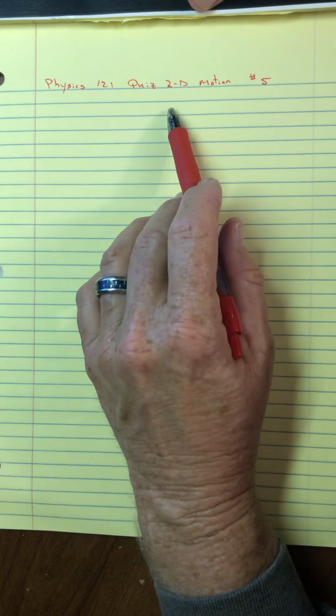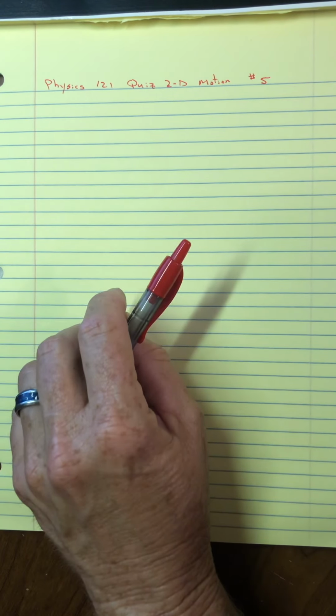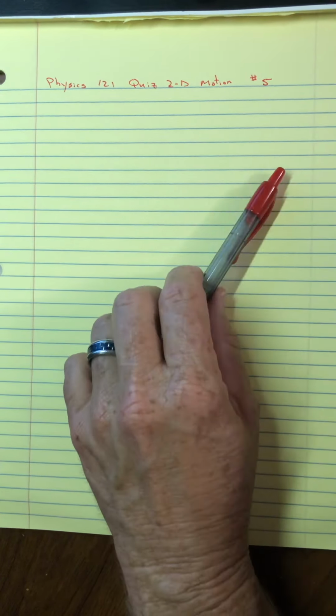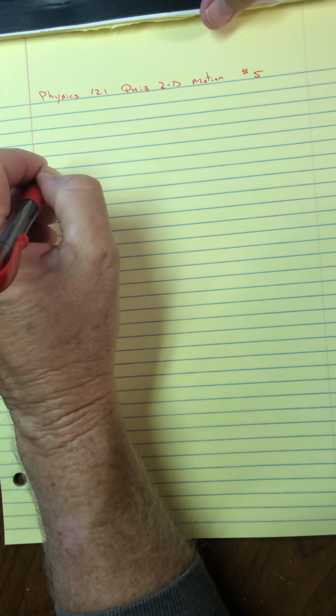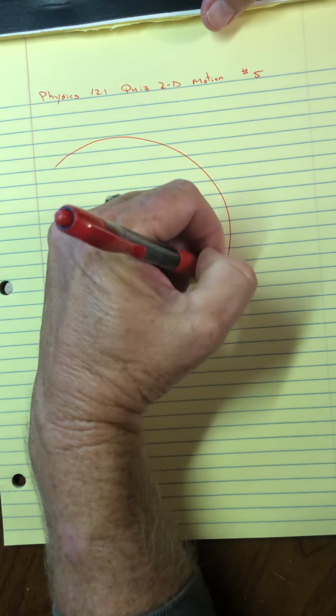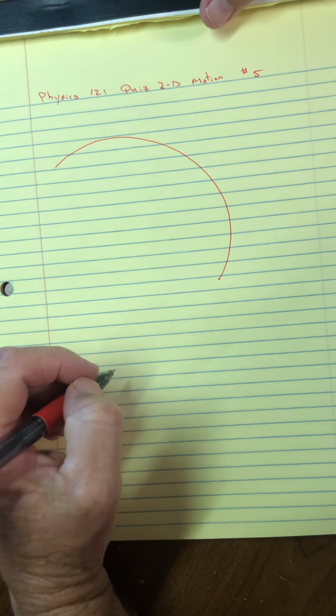But here is an answer to the last quiz one that seemed to bother a few people, so I thought I would kind of work through this one. It says something like this: an object is traveling in a circular path. So let me make part of a circle.